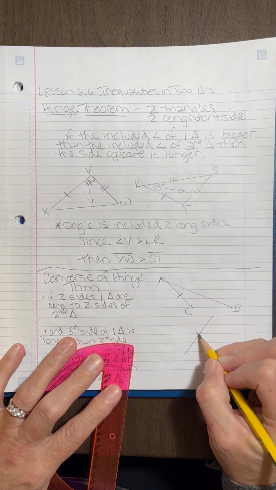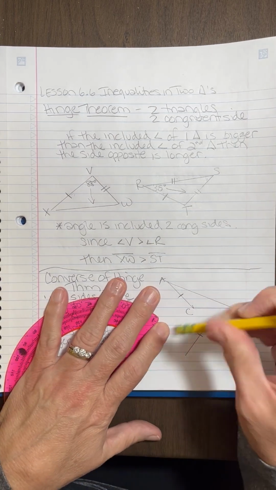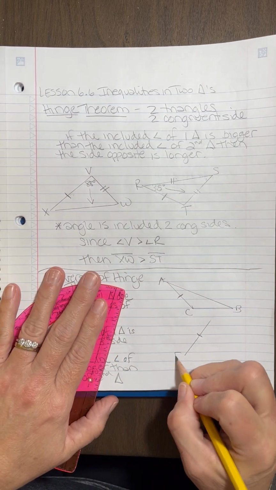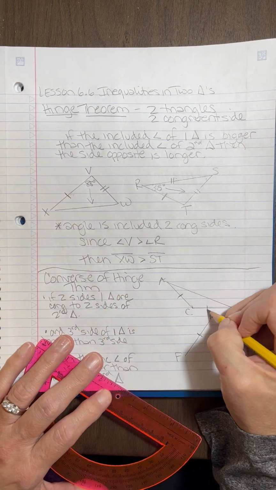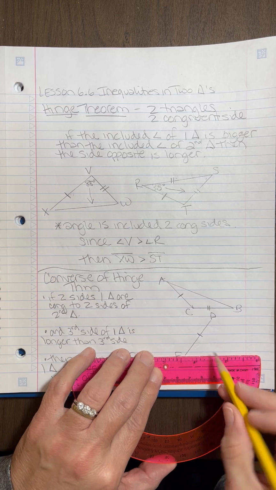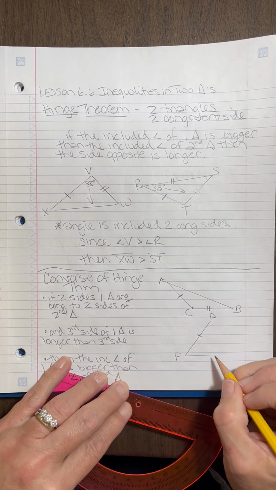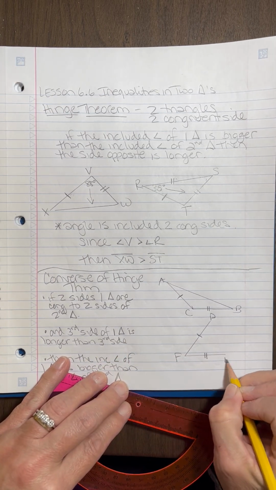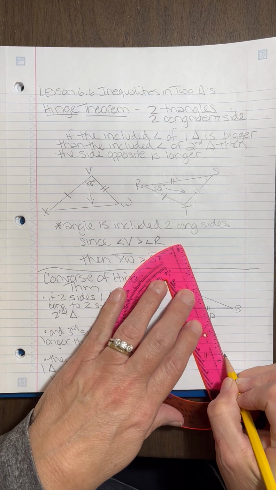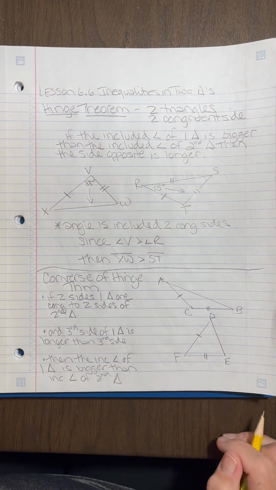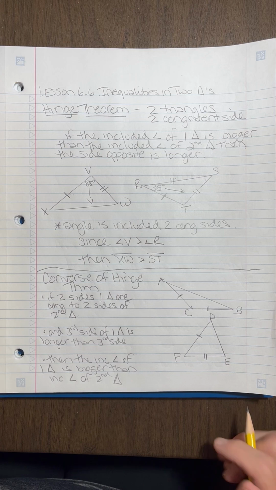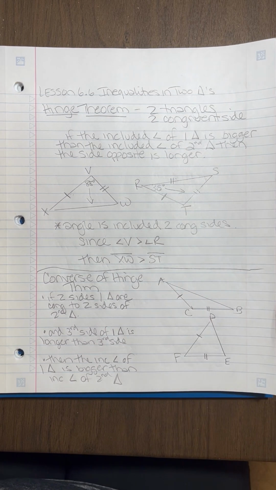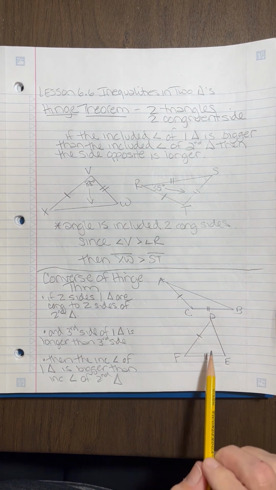So AC and FD are going to be congruent, and then CB and FE are going to be congruent. Okay, so we know that we have two congruent sides.